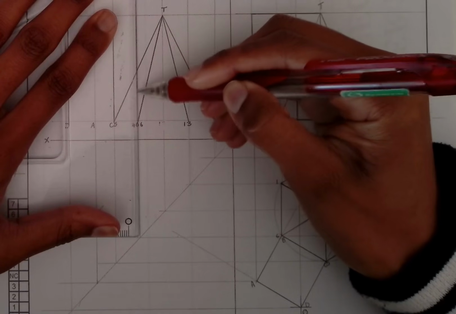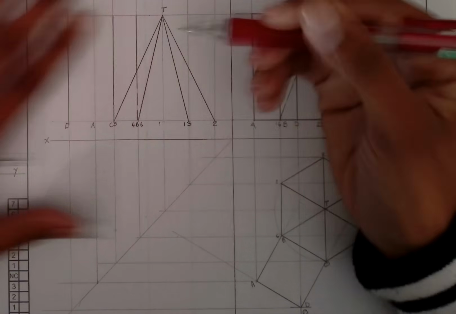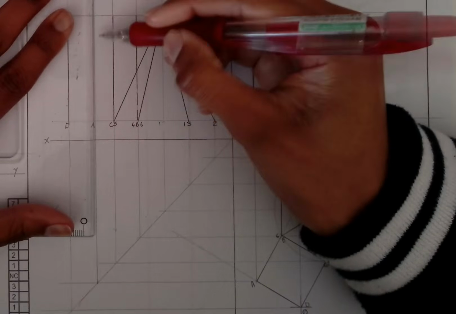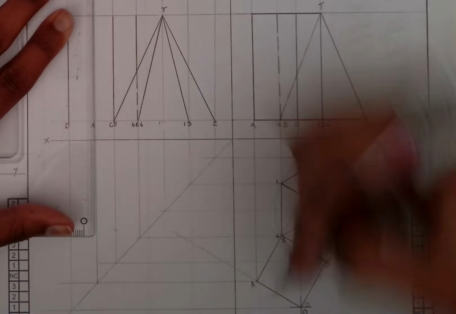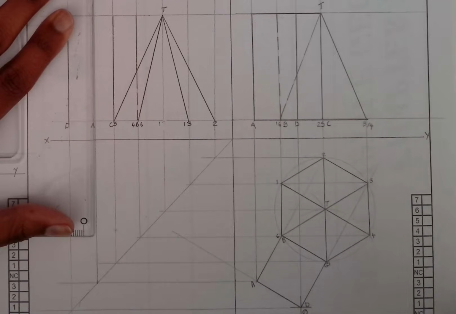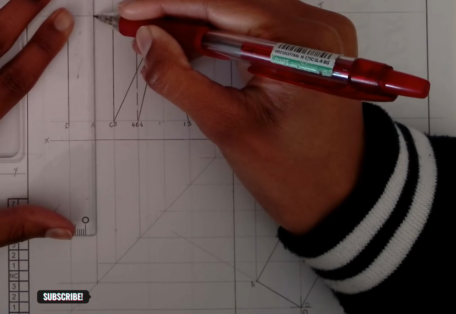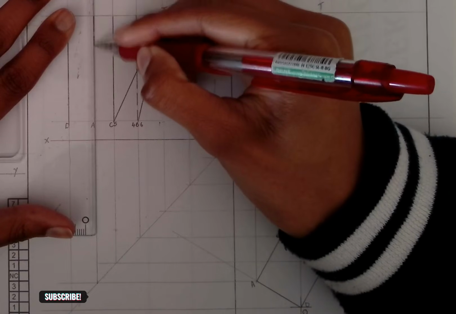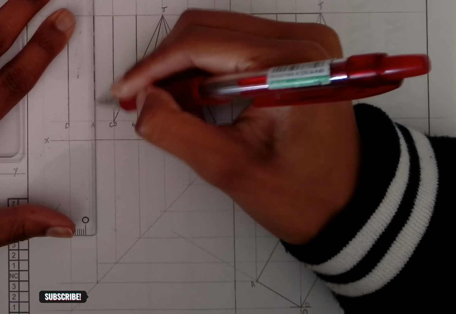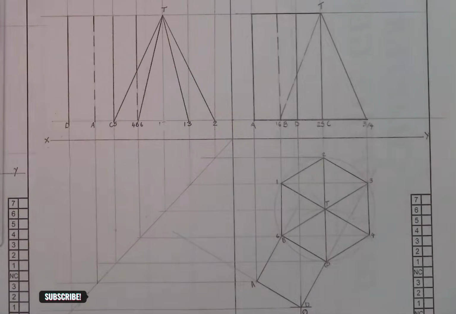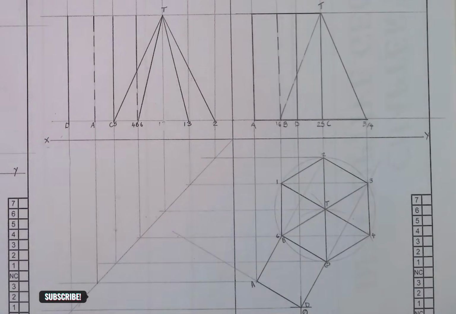Then from here it's just hidden down, and then A, which is this point, it's completely not visible from that direction, so you're just going to hide it in hidden detail.